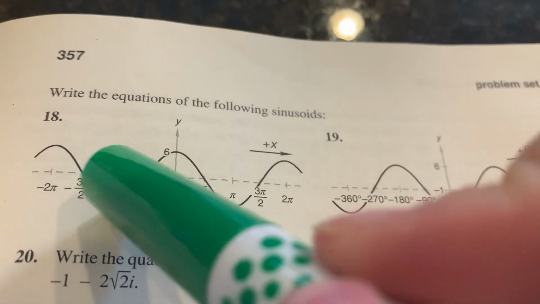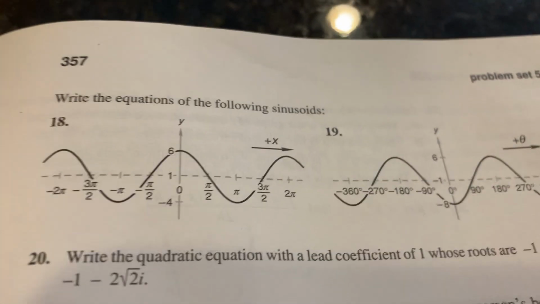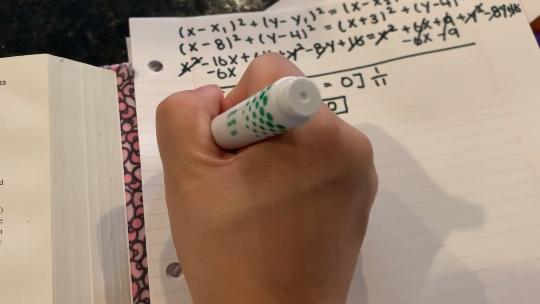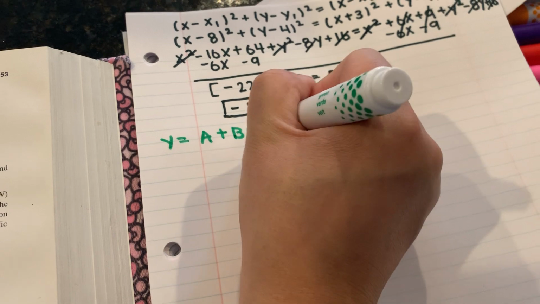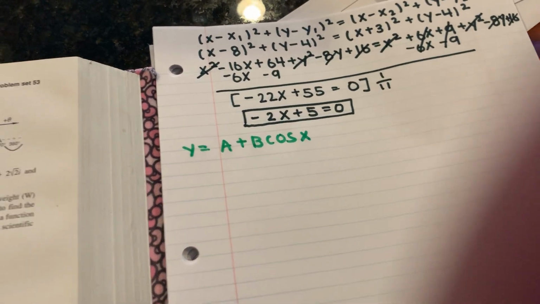I notice that it peaks, so that means I know that it's a positive cosine function. So the equation that you're going to start with is y = a + b cos(x).